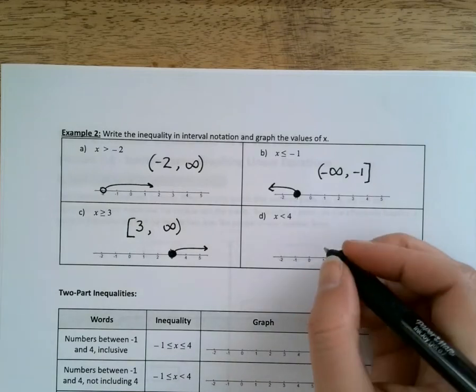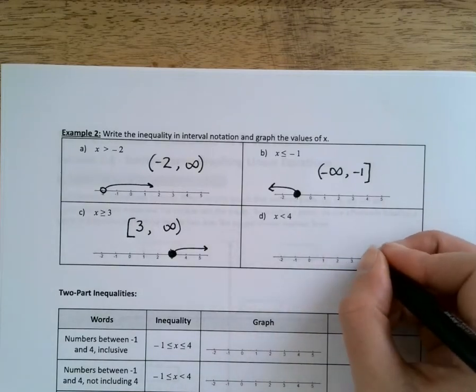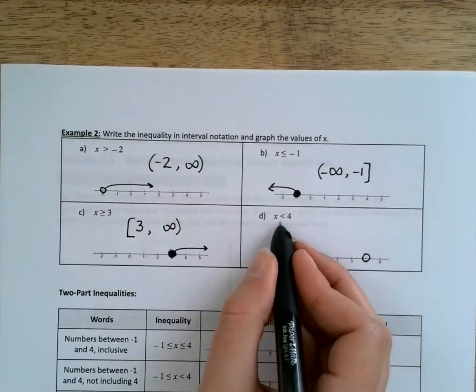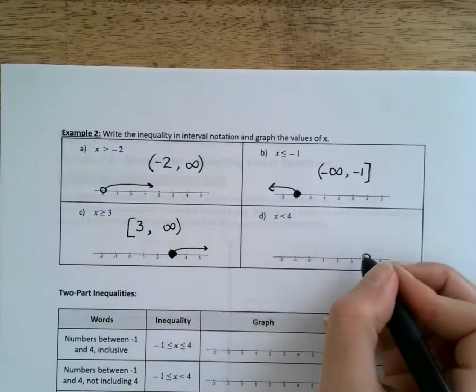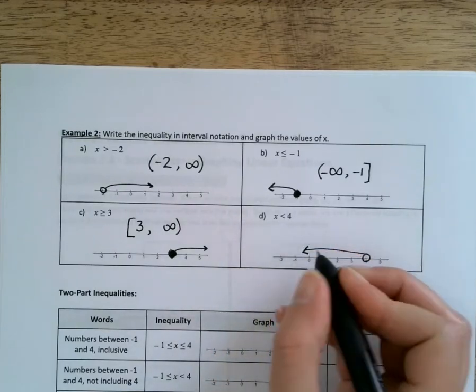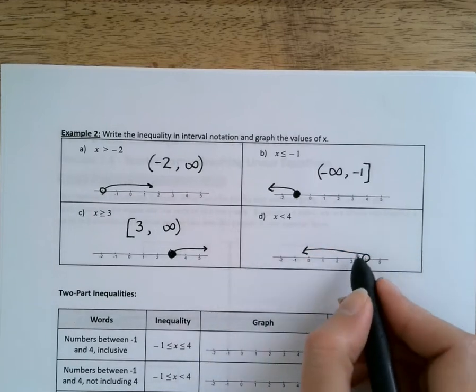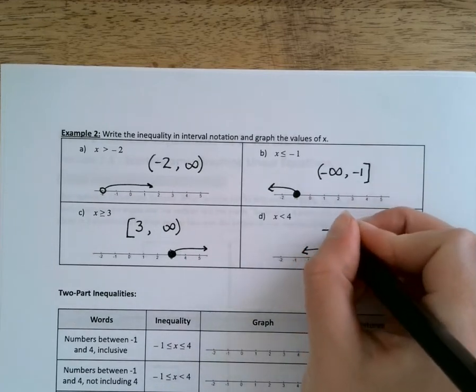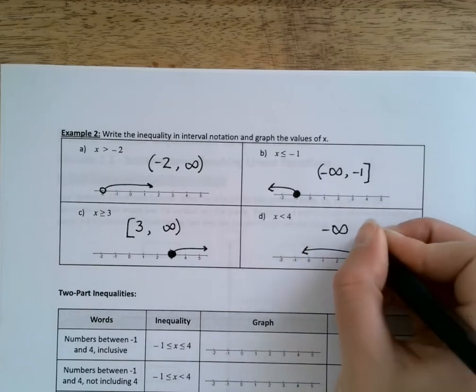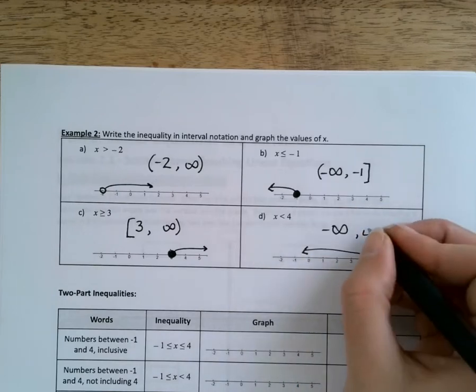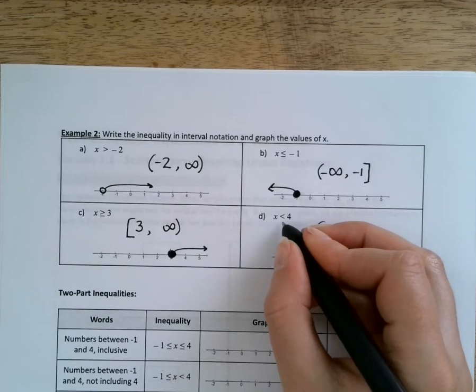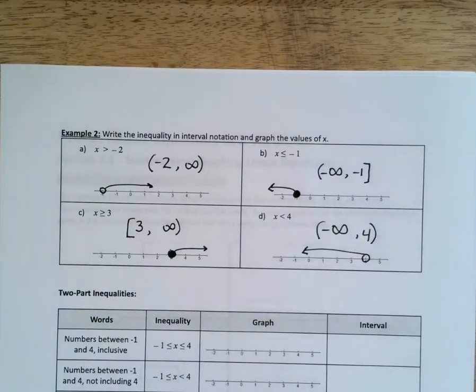Okay, in part D, I've got a 4, open circle, don't fill it in. Less than 4, left. Always do the leftmost value first, going all the way down. It will eventually go into the negatives and go all the way to negative infinity. Stopping at 4. Parenthesis around the infinity. No equal bar. Parenthesis around the 4.